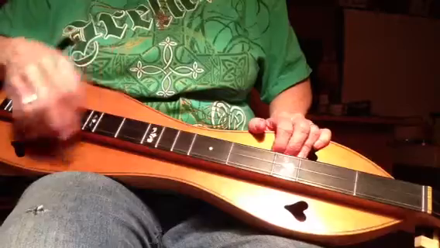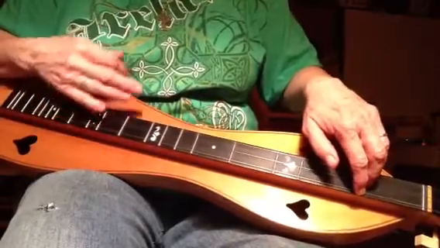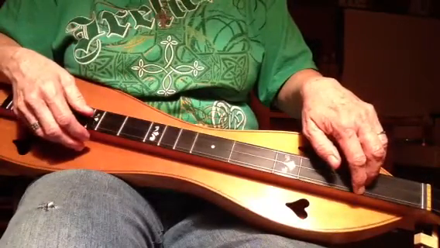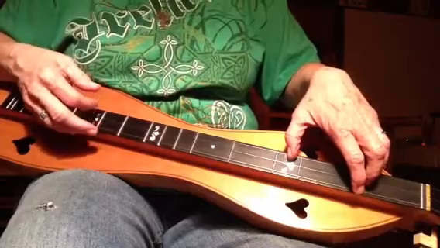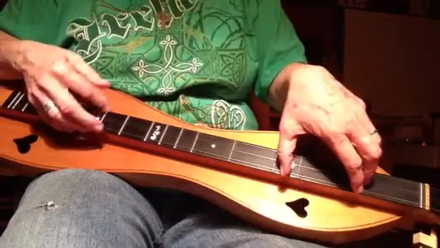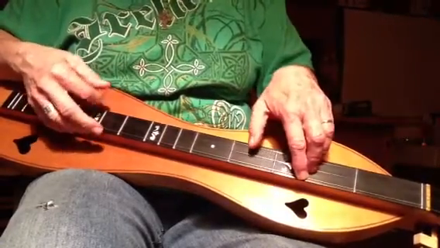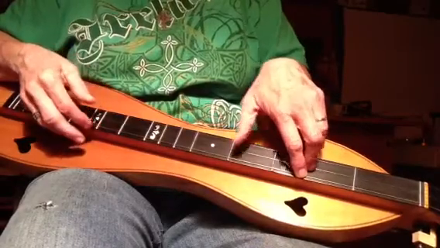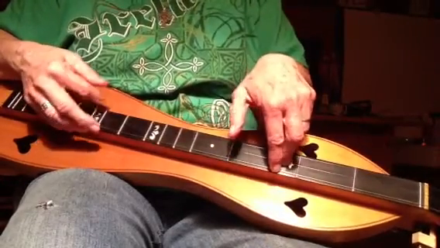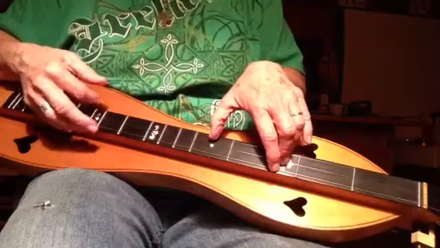Okay, so we have open is C major. 1 is D minor. 1 plus 3 is D minor. 2 is E minor. Plus 4 is E minor. Bar 3, C shape.